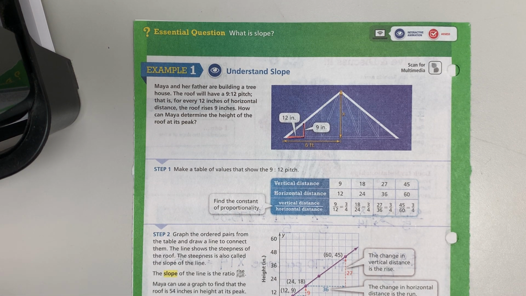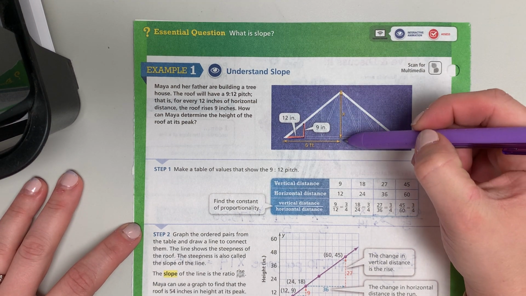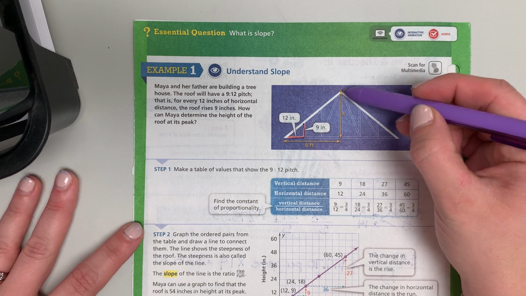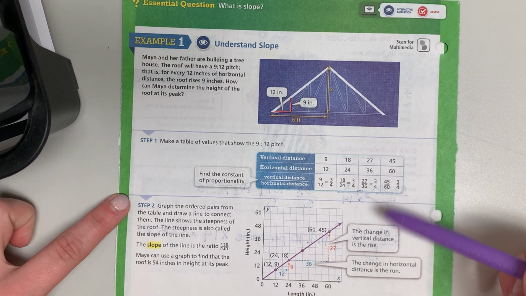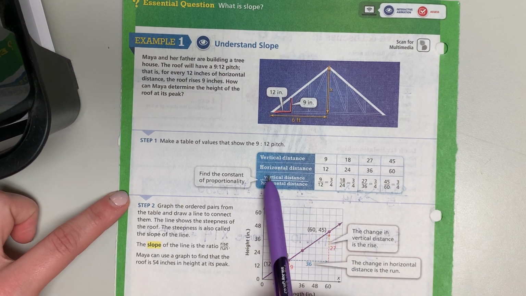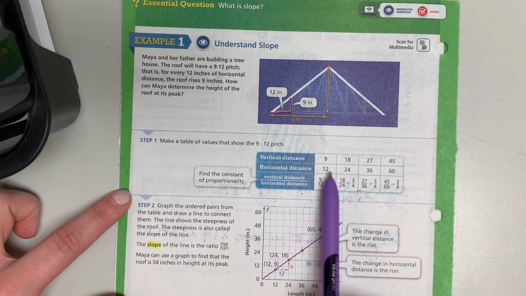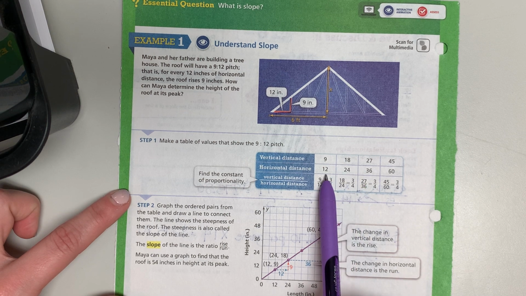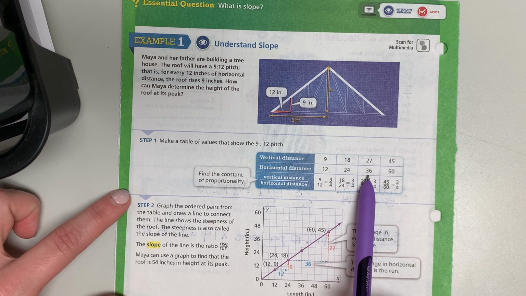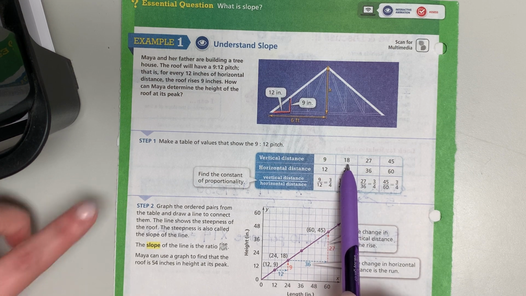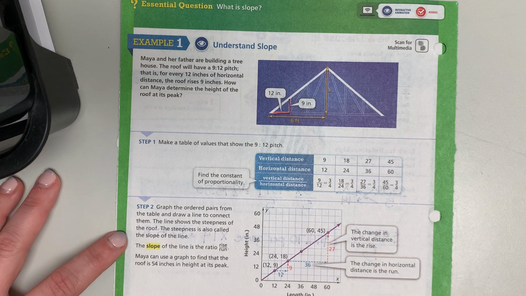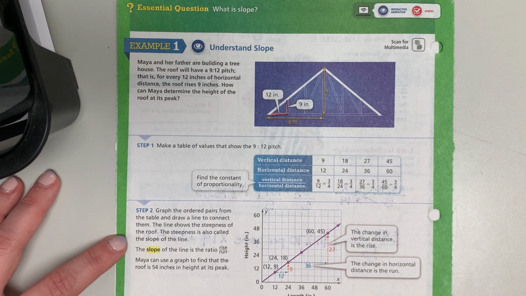How can Maya determine the height of the roof at its peak? So she wants to know the height of this roof at its peak, all the way up here. What could she do? She could set up a table, and every time she has a horizontal distance of 12, she could go in increments of 12. Notice that she goes 12, 24, 36, 60. So here she's going in increments of 9, 18, 27. She's going in different increments to be able to determine how tall this roof can be.